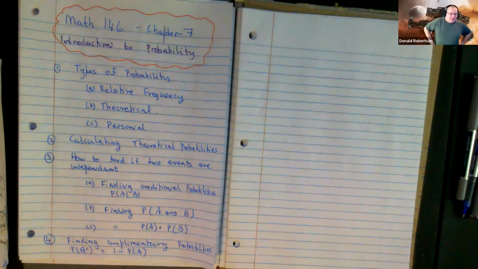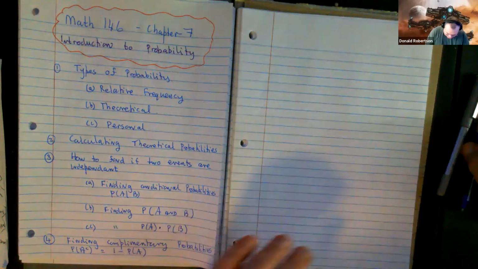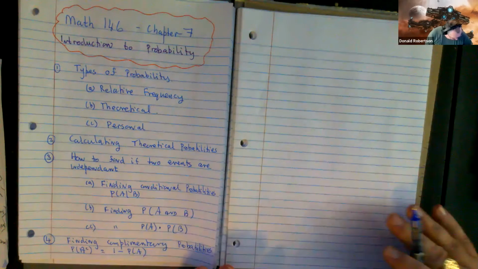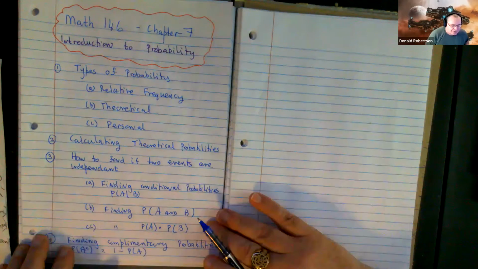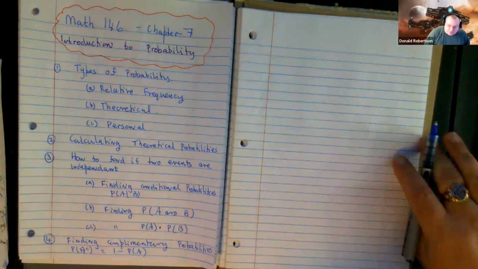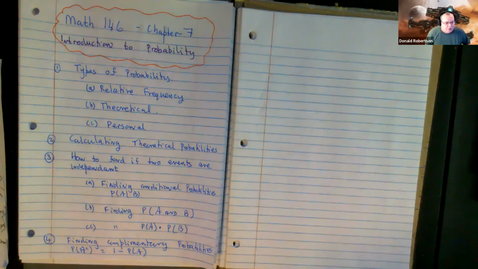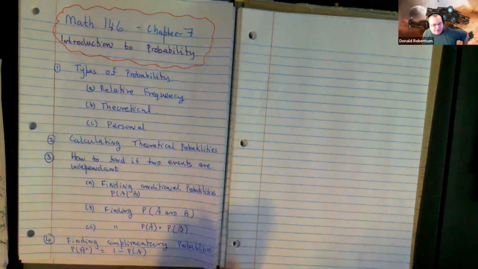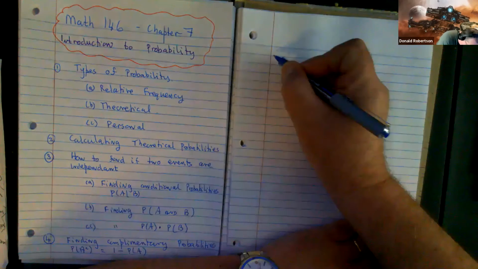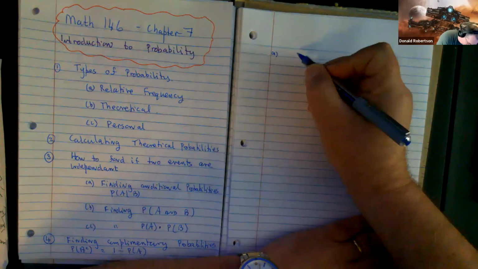Today we are working through Chapter 7, Introduction to Probability. And in particular, and these are kind of notes to myself of things I need to cover. There's a lot of different bits and pieces in this, so let's get right in with there are essentially three kinds of ways in which people calculate probabilities. The first one are relative frequencies.